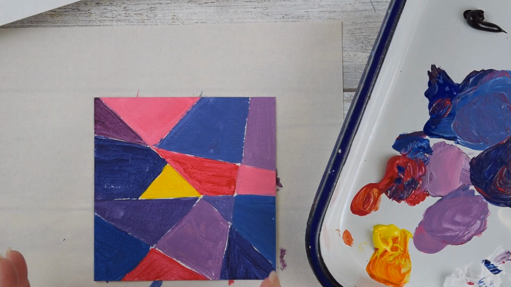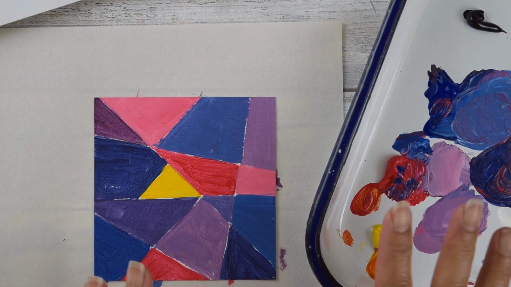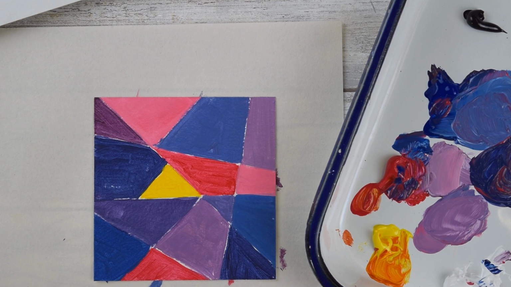And if you want, and I would suggest doing another puzzle tile with a different analogous family. So we're going to move on to the final exercise of color mixing essentials.